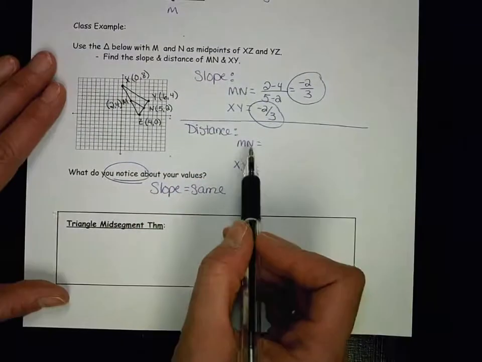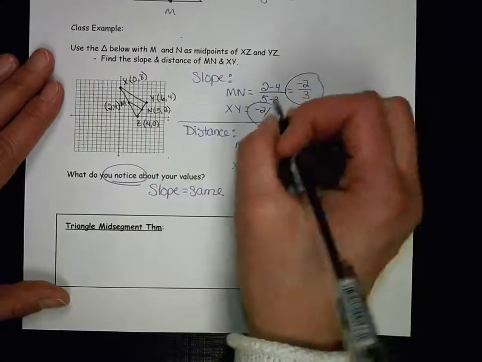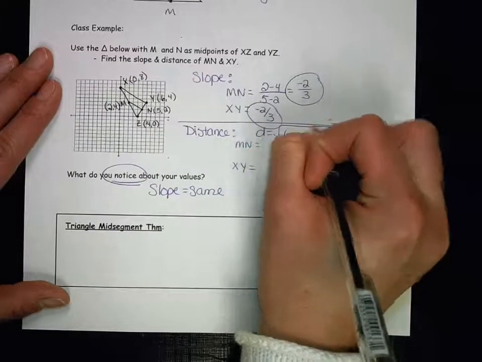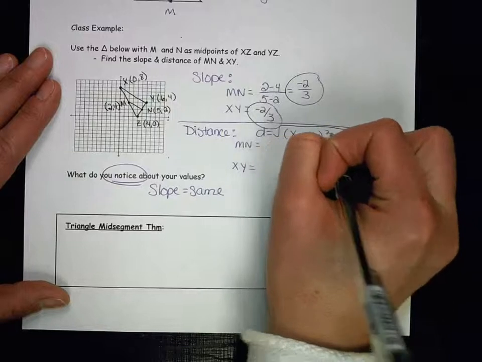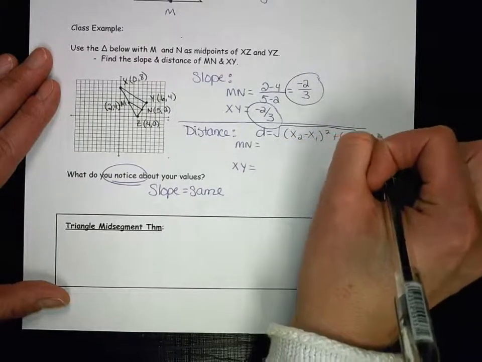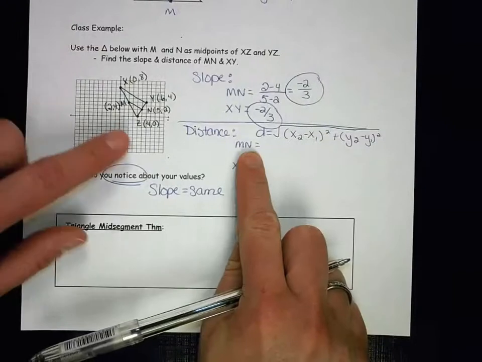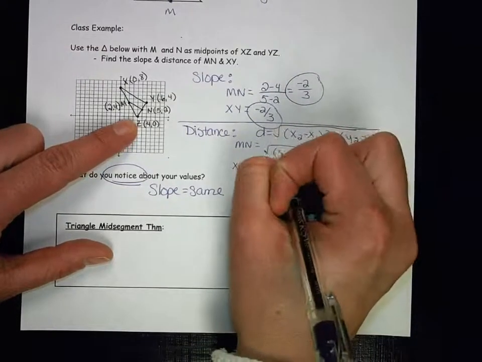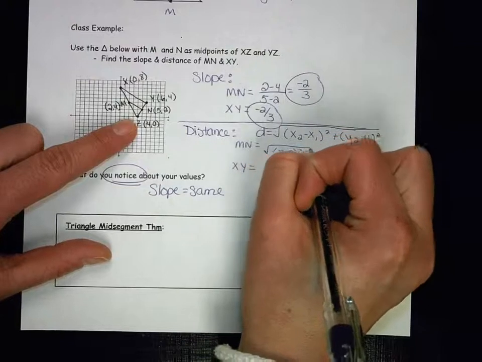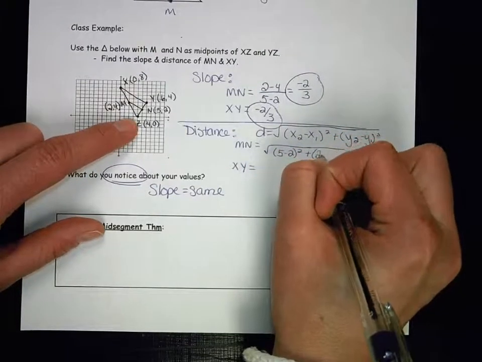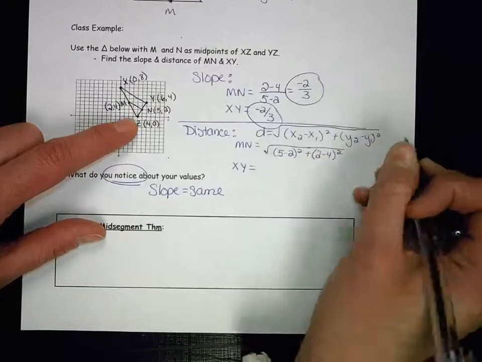Now, if you're going to calculate the distance, if you don't remember the distance formula, I can write it down here. It's the big one here: the square root of the difference of the x's squared plus the difference of the y's squared. So if you look at MN, we're going to take the square root of 5 minus 2 quantity squared plus the difference of the y's, which would be 2 minus 4 quantity squared.